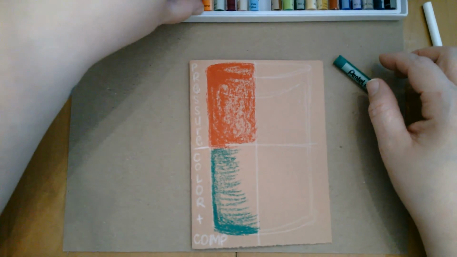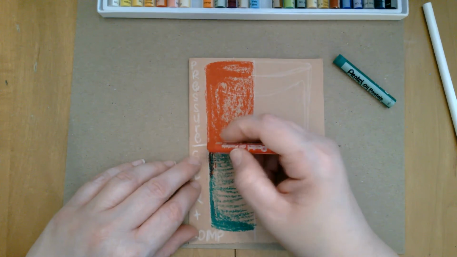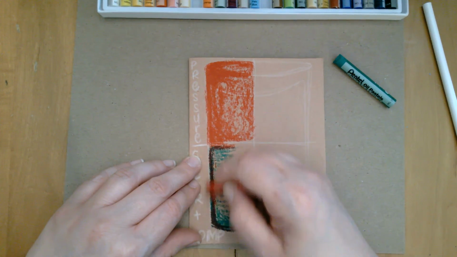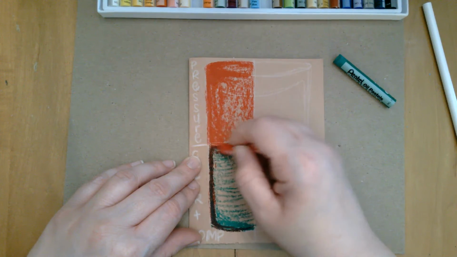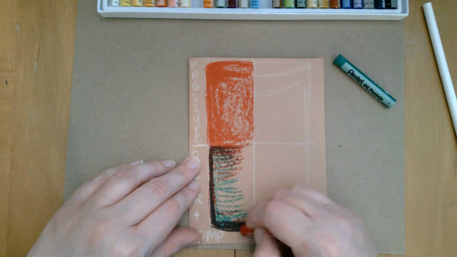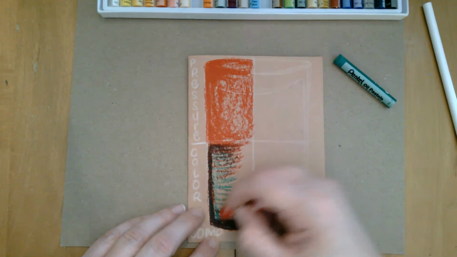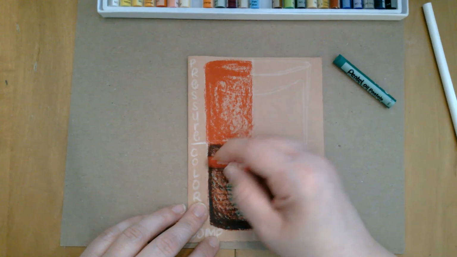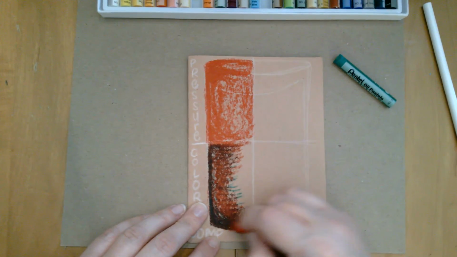So a way that you can blend with oil pastels is by layering. So using light pressure, I'm going over my green with my red to blend it in, okay? And you can see how this is already getting a nice dark. Often with oil pastels, you can use hatching to help blend those colors in, cross hatching and hatching, all right?